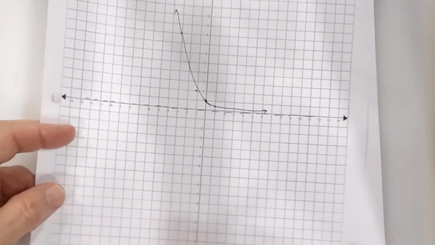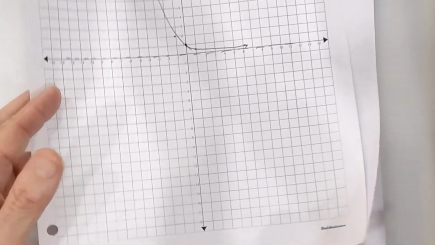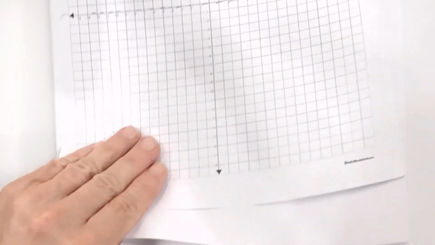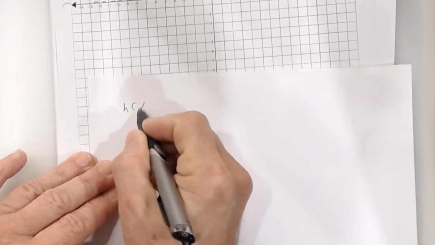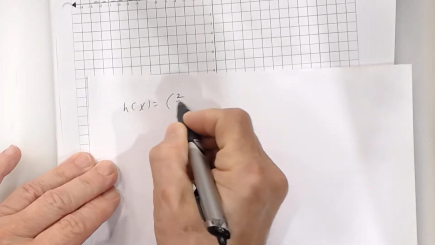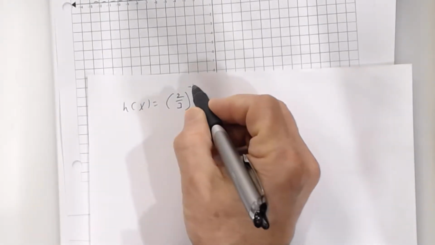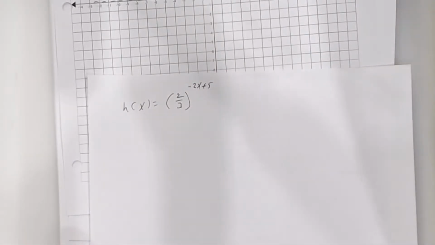All right, so one of the questions that you could be asked, the multiple choice question, is this. h of x equals (2/3) to the -2x + 5.